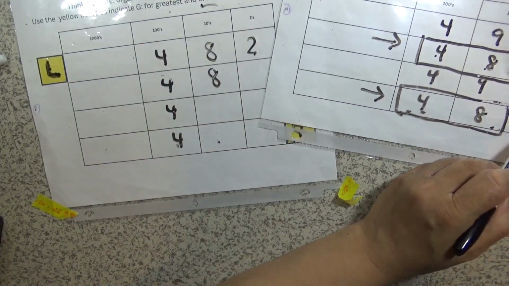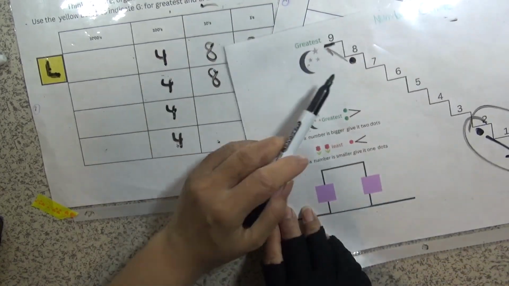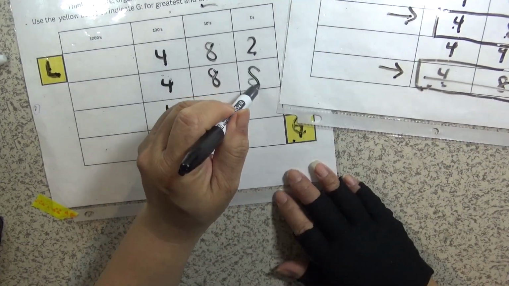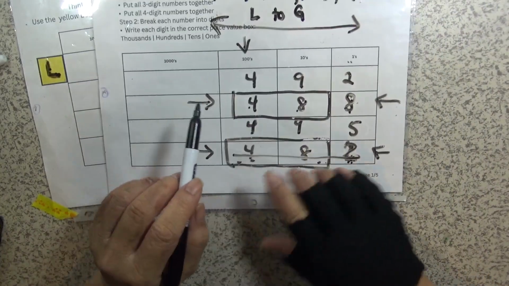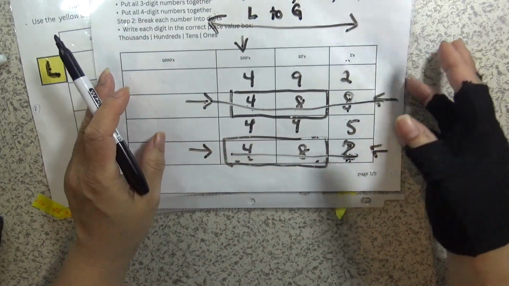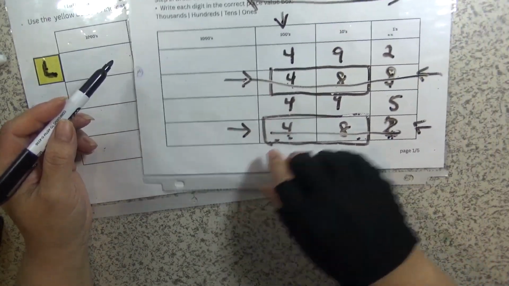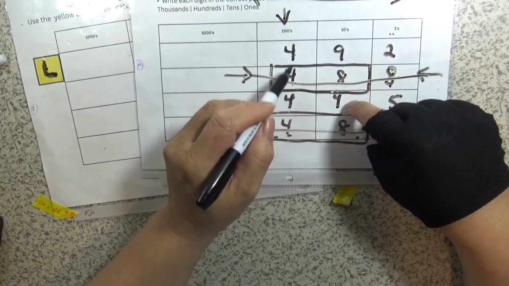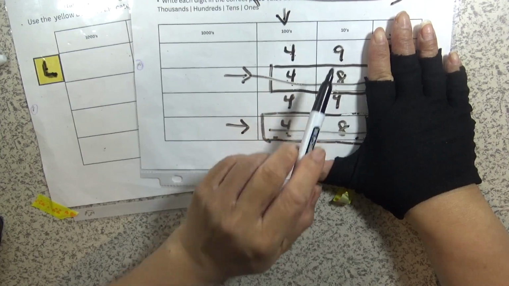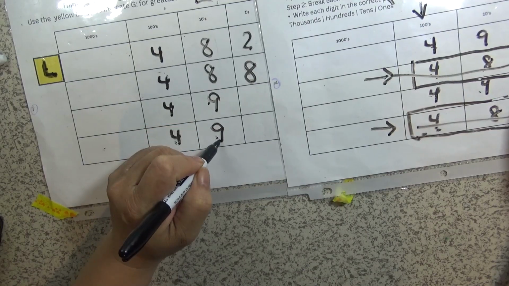So we're just going to scratch that out, and we're going to take the next number, which is the 8. We're going to put that number right here: 488, and it fits right here. We're going to scratch that out because we're done with these two. Now we're going to move on to the next set of numbers, identical in the hundreds place and the tens place. So that would be 4, 9, and 4, 9. We're going to write that down, 9 and 9.